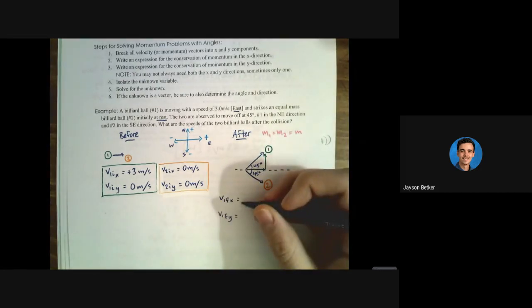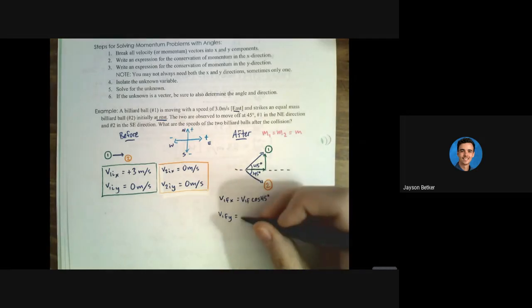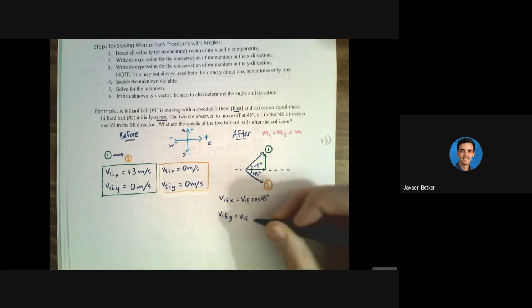So V1Fx, the final velocity of ball number 1 in the x direction, is V1F cos 45. And this one, V1Fy, is V1F sine 45. All right, because they are opposite and adjacent.